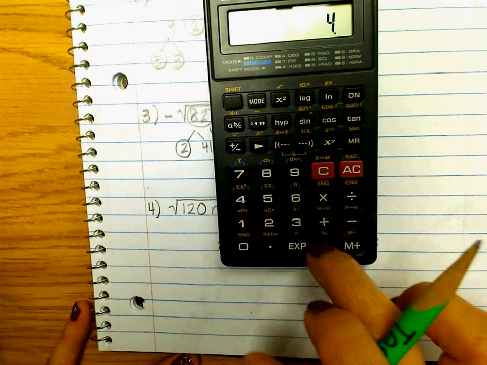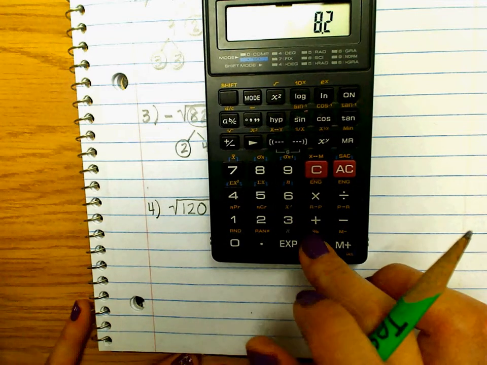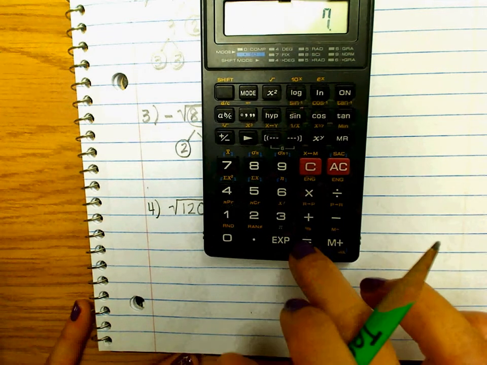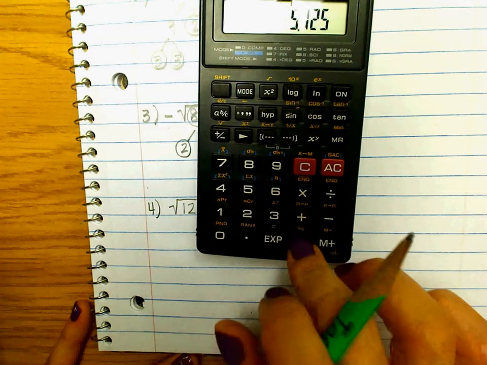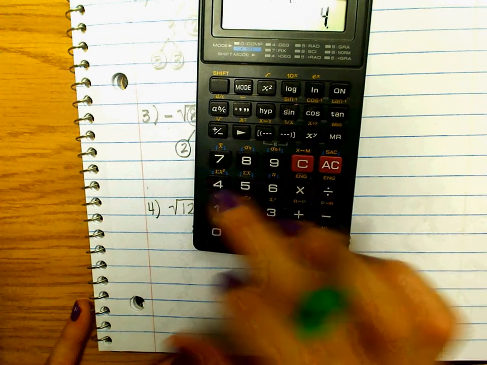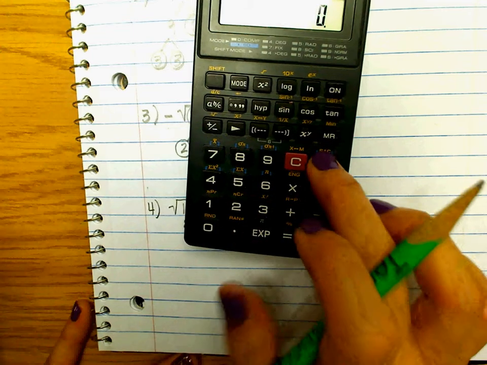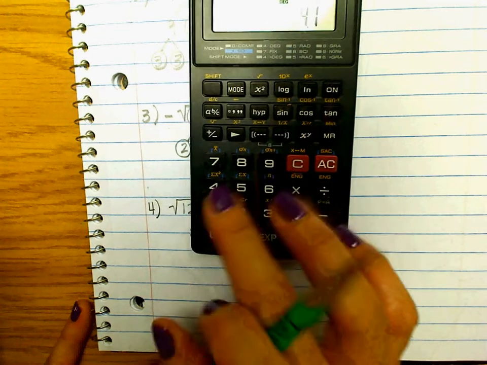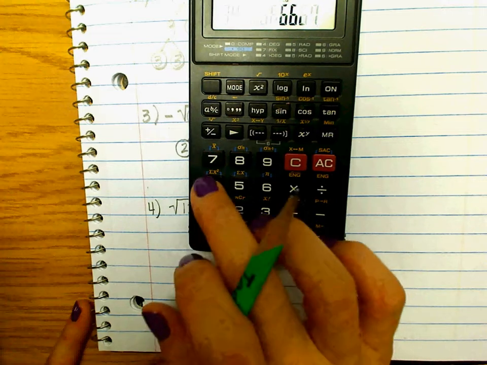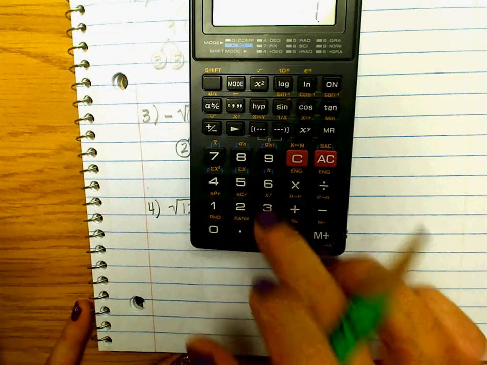41 divided by 5. 41 divided by 6. Nope. 41 divided by 7. Nope. 41 divided by 8. Nope. 41 divided by 9. Nope. 41 divided by 10. Oops, 41 divided by 10, still decimal. 41 divided by 11. 41 divided by 12. Okay, at this point, yeah, it doesn't have 41.